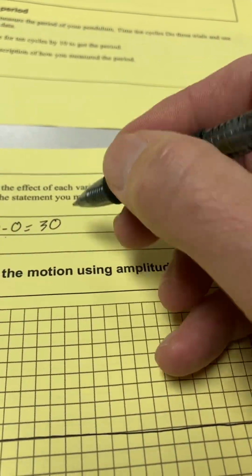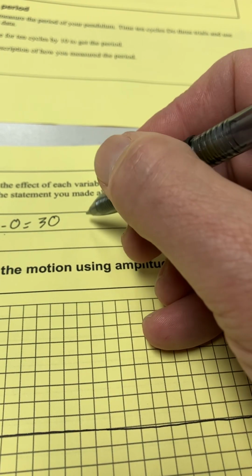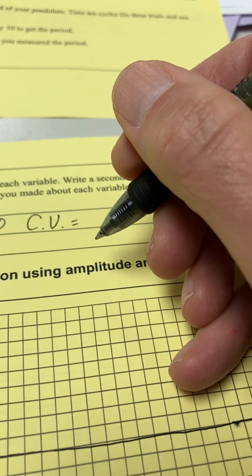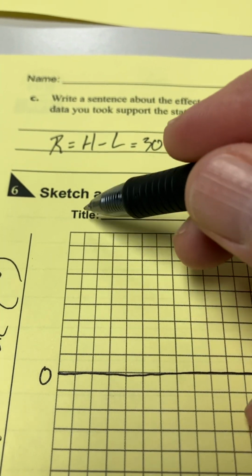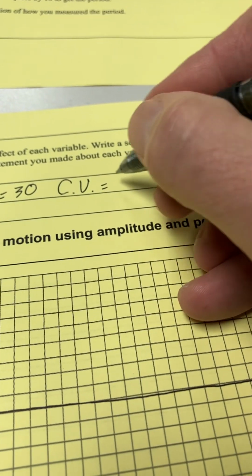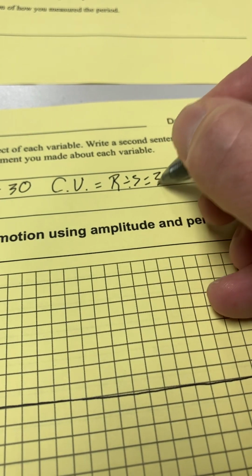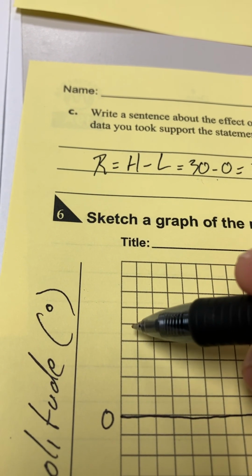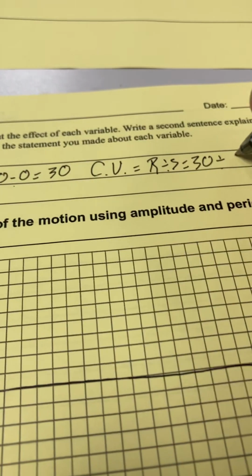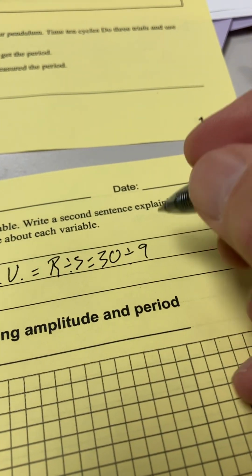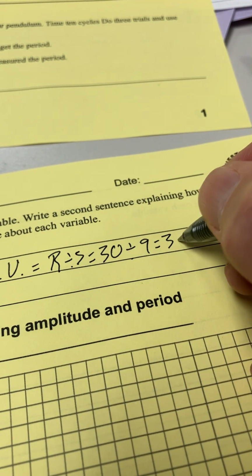Then we take that number and do something called the calculated value. So the calculated value is the exact number that would make this graph as large as possible in either direction. So that is the range divided by the spaces. And so that's 30 divided by, let's see here, we got 1, 2, 3, 4, 5, 6, 7, 8, 9. Oh boy, me without a calculator again. 30 divided by 9, that's 3 with 3 left over, so that's 3 1/3, so that's 3.33.